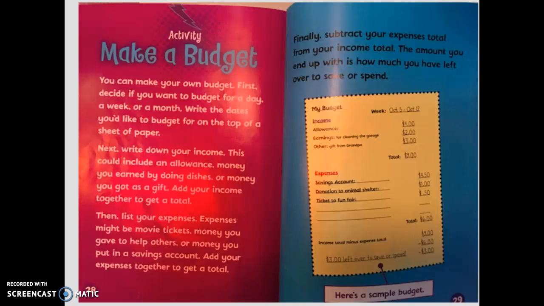This is the Make a Budget activity from pages 28 and 29 in Do I Need It or Do I Want It? Make a budget. You can make your own budget. First, decide if you want to budget for a day, a week, or a month. Write the dates you'd like to budget for on the top of a sheet of paper.